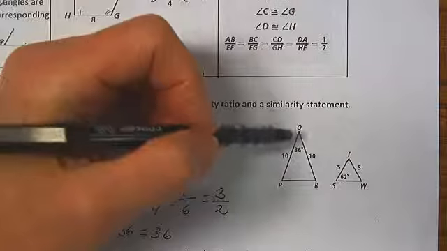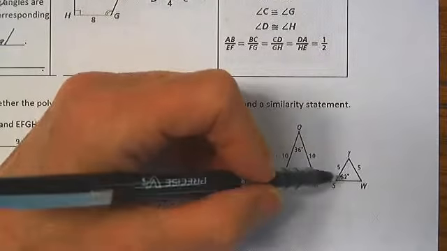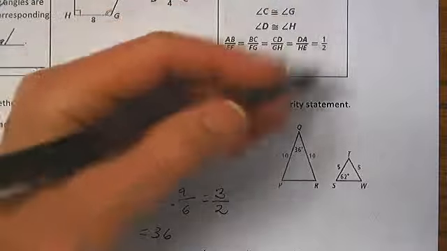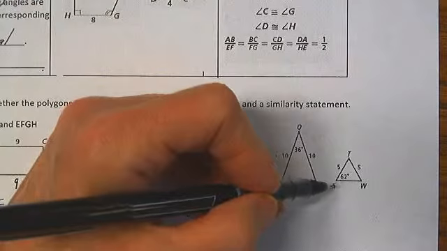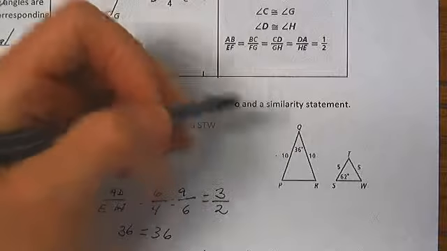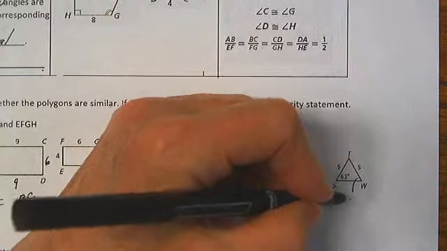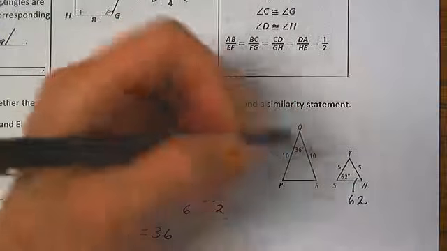One more example. We have two triangles. We have two isosceles triangles. If this is 62, then this is 62.